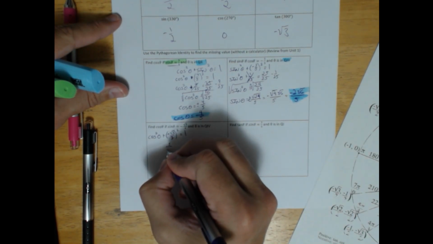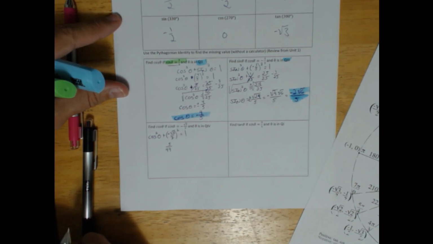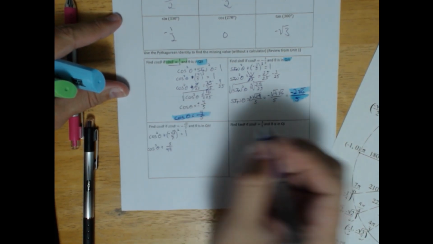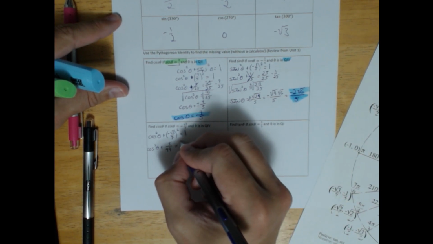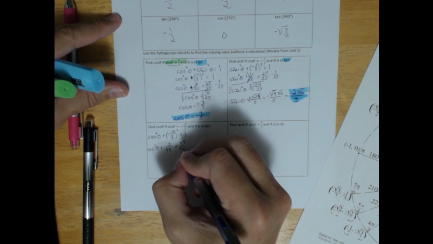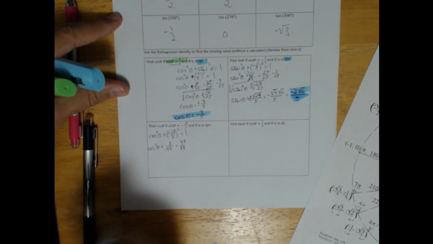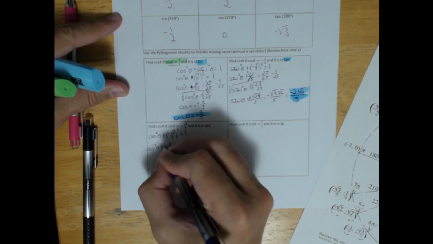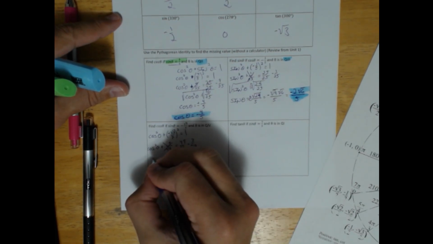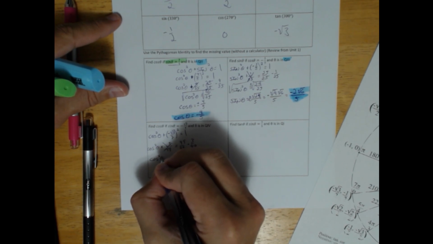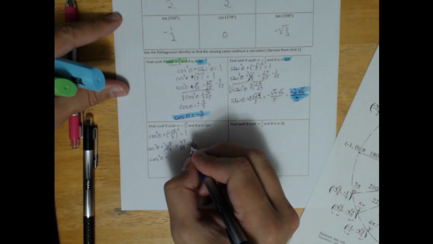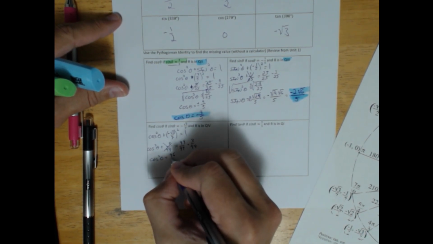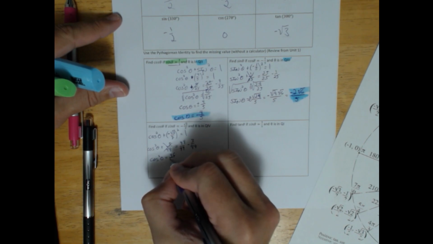And 7 squared is 49. Bring down everything else. Equals 49 over 49. Subtract 3/49 from both sides, leaving just cosine squared theta is equal to 49 minus 3 is 46 over 49.